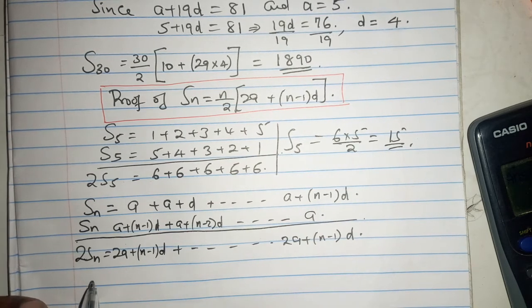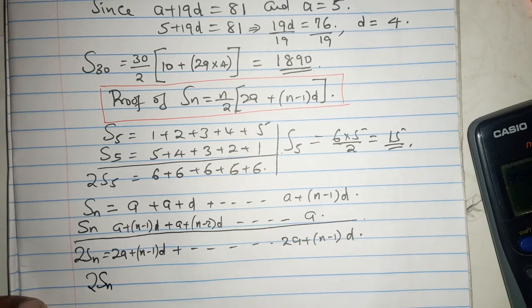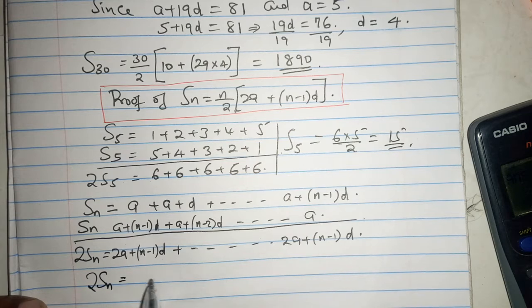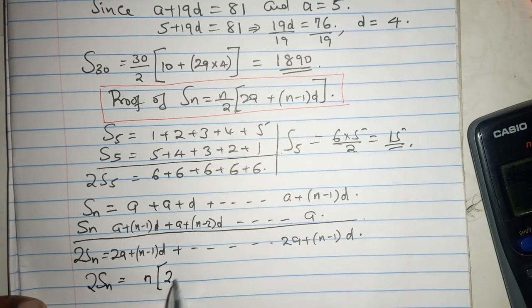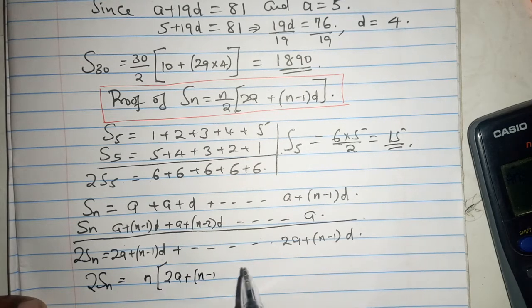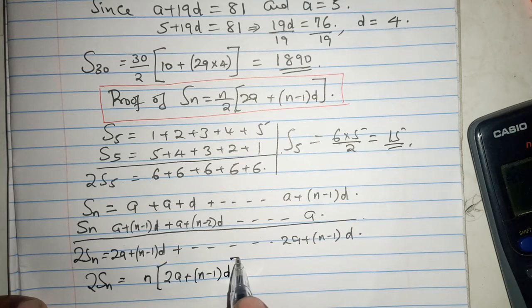So double the sum of the first n terms is n multiplied by 2a plus n minus 1 d.